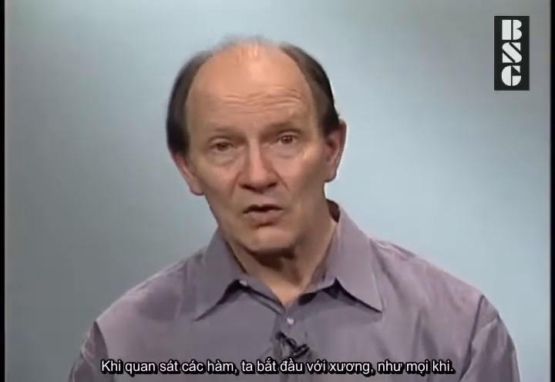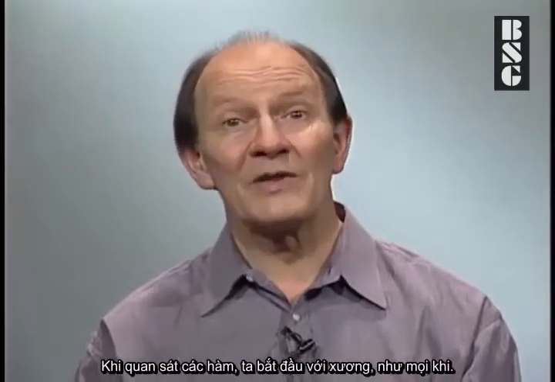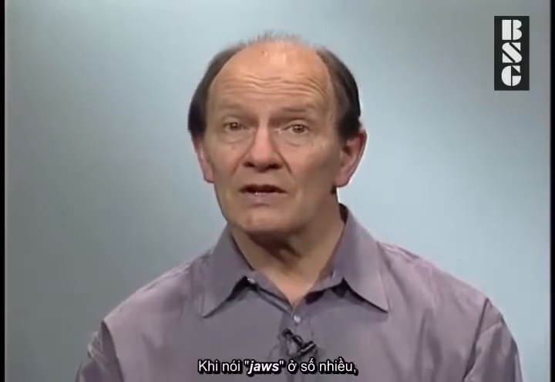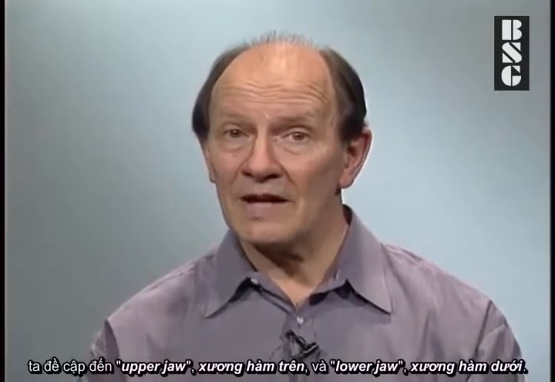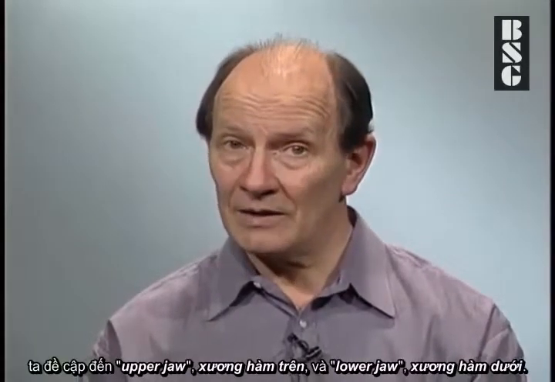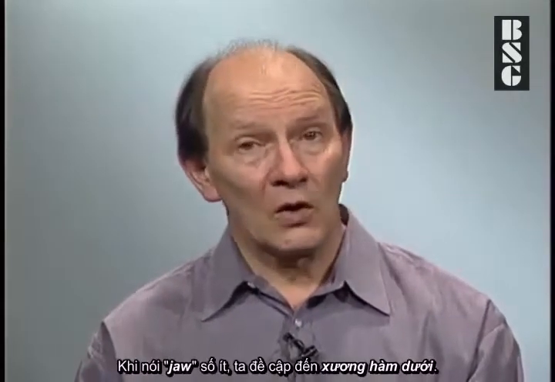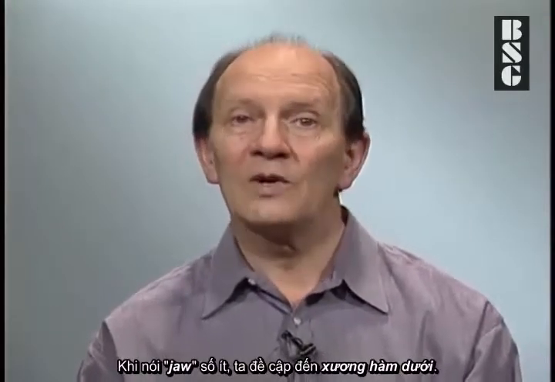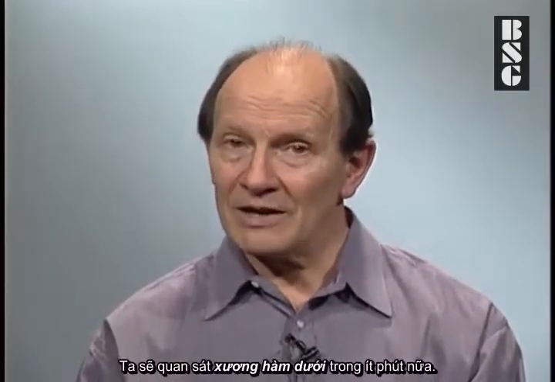In looking at the jaws, we'll start, as always, with the bones. The word jaw is used in two ways. When we speak of jaws, in the plural, we're referring to both the upper jaw, the maxilla, and the lower jaw, the mandible. When we say jaw in the singular, as in jaw movement or jaw bone, we're referring to the mandible. We'll take a good look at the mandible in a minute.